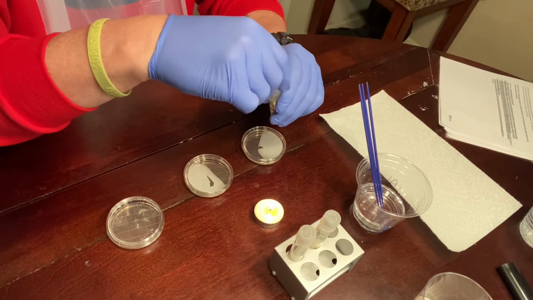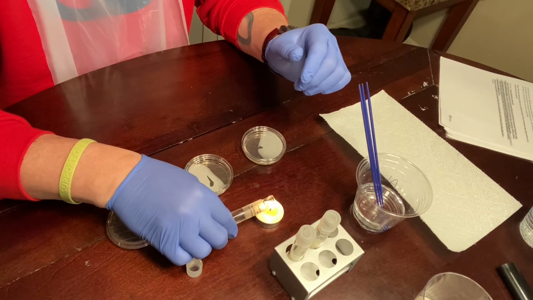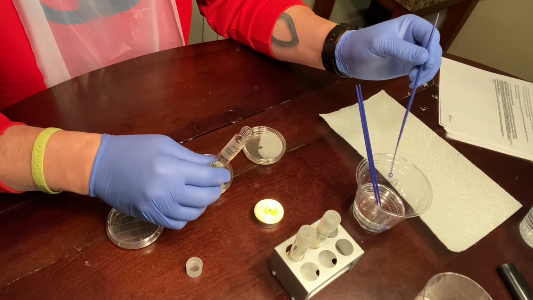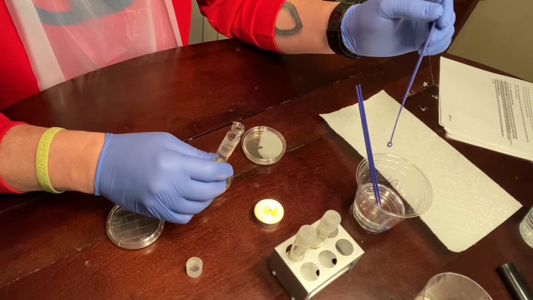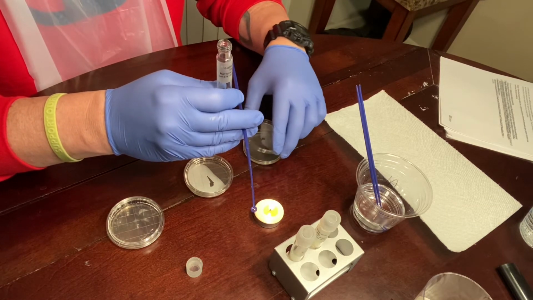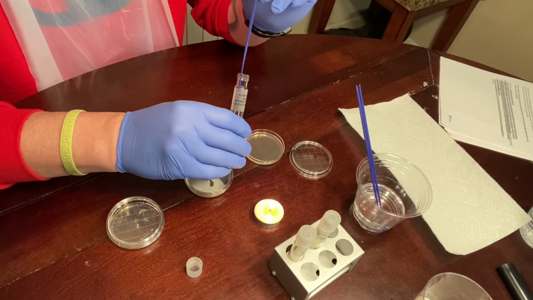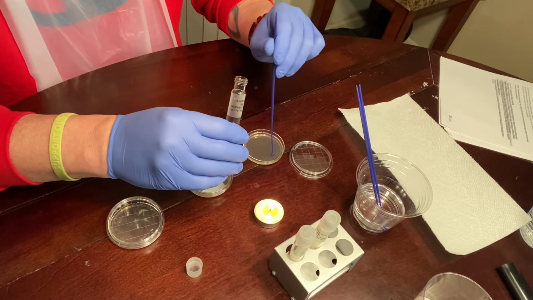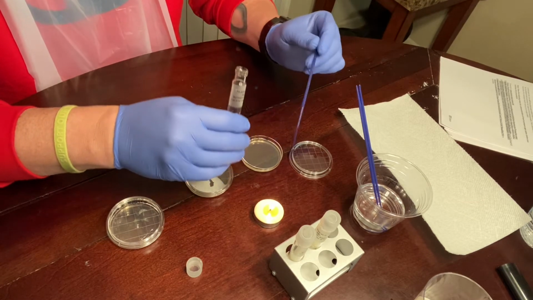So I'm going to remove the cap. Sterilize the lip here. Careful not to touch the lip. I just transfer in a zigzag motion here to 4 separate quadrants.